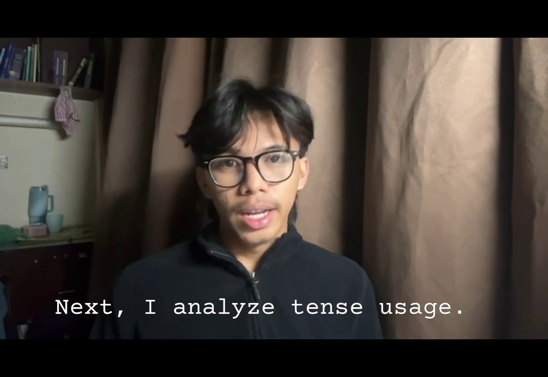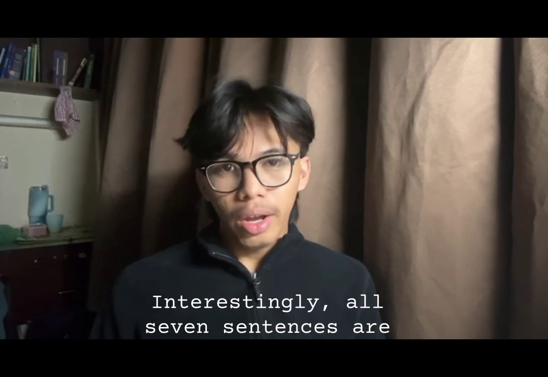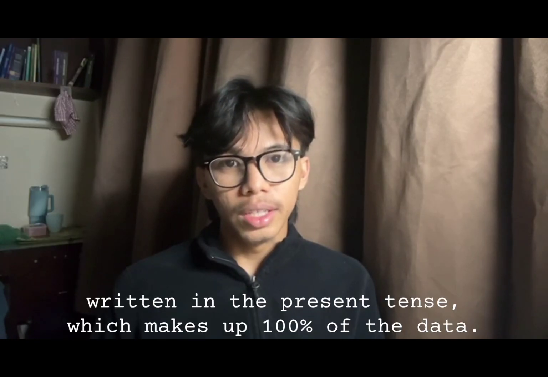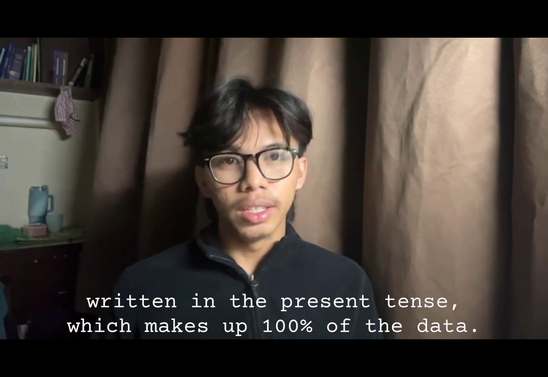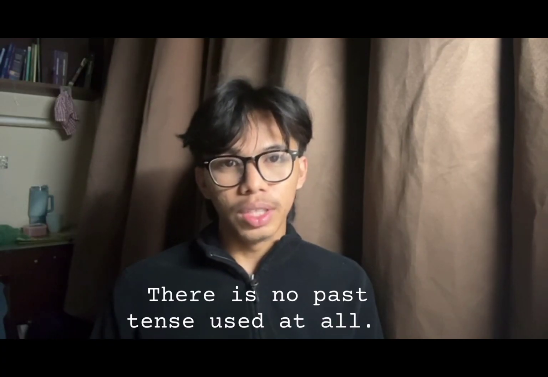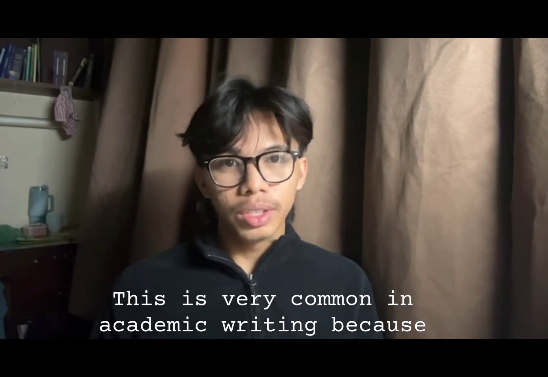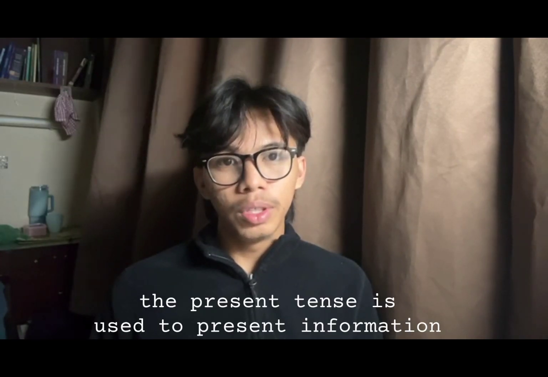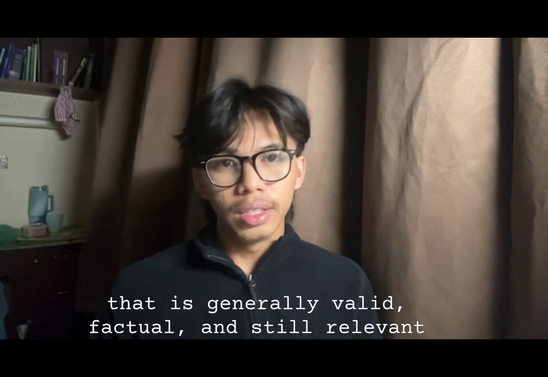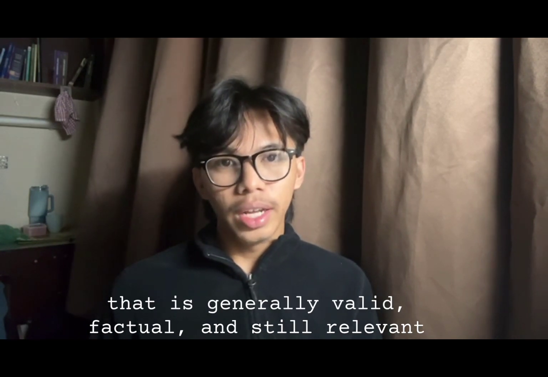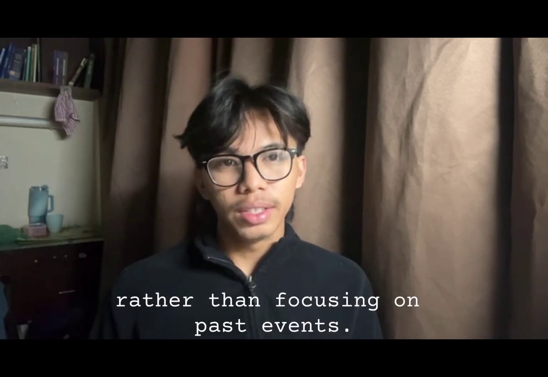Next, I analyze tense usage. Interestingly, all 7 sentences are written in the present tense, which makes up 100% of the data. There is no past tense used at all. This is very common in academic writing because the present tense is used to present information that is generally valid, factual, and still relevant at the time of writing, rather than focusing on past events.